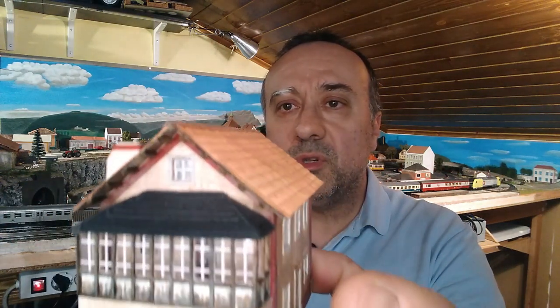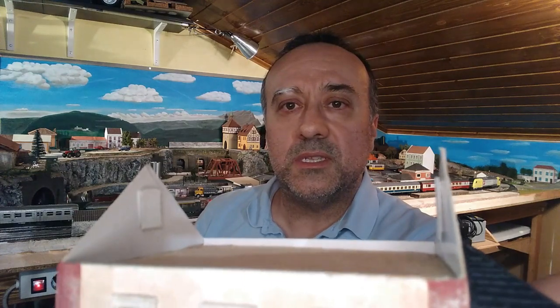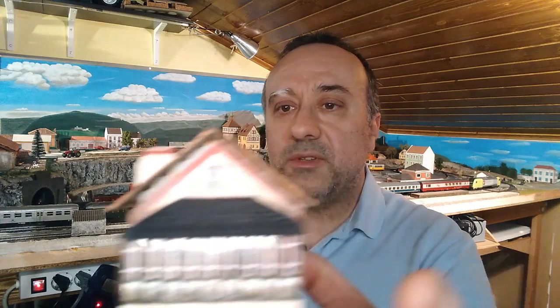This is not a very common thing in Portugal, but you can see it in some places. If I take this off, you can see there are very thin walls made of cereal box. So, in here too. So, very, very simple thing.